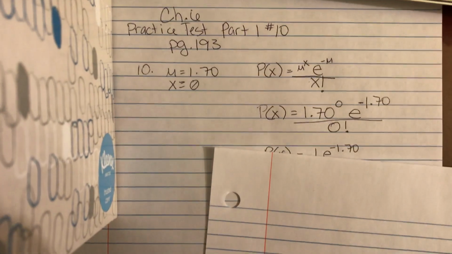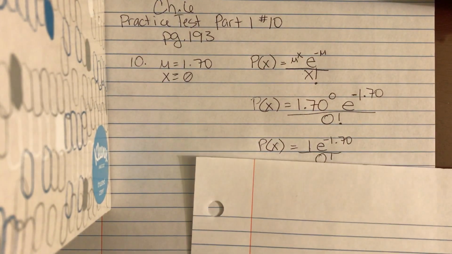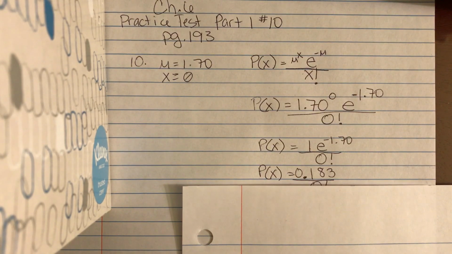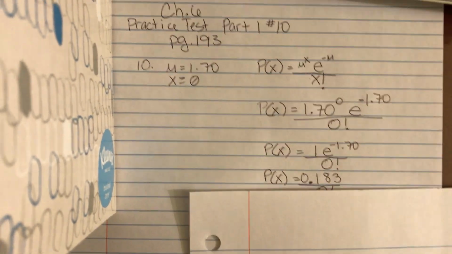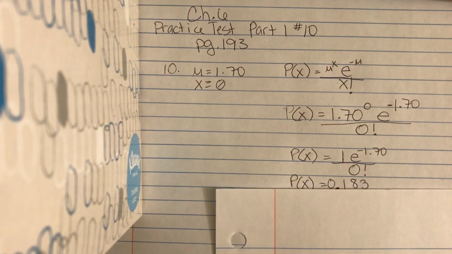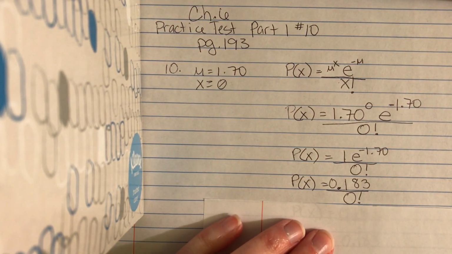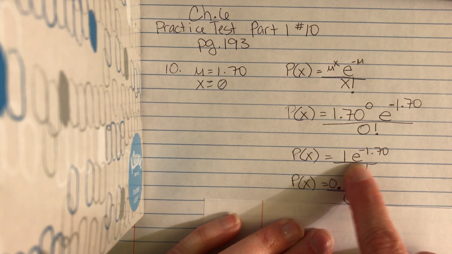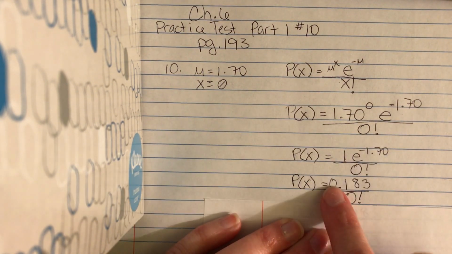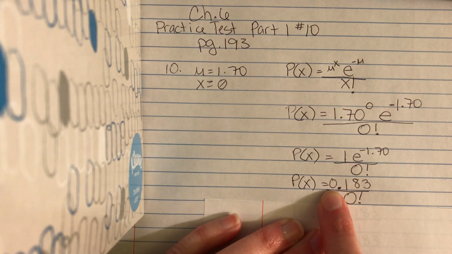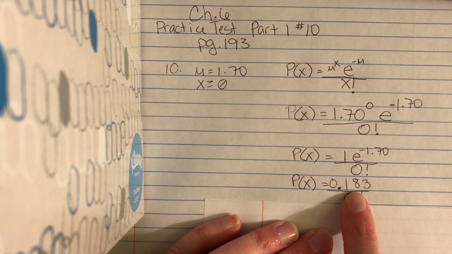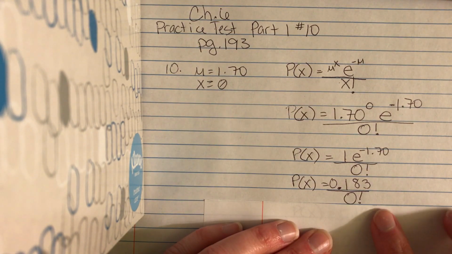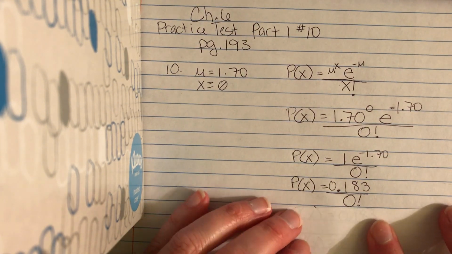So I'm going to go back down here. I'm going to write that down there. Now let me explain what I've done here. 1 times anything is that number. 1 times some number is some number. So I just went ahead and rewrote this 0.183. If you wrote 0.18, that's fine as well. Divided by 0 factorial.